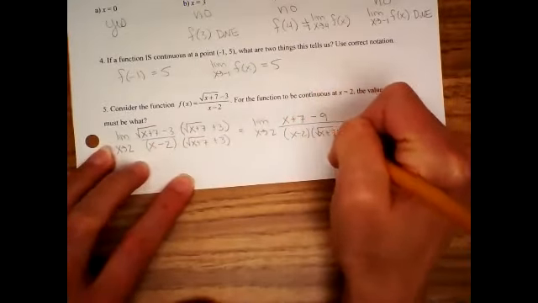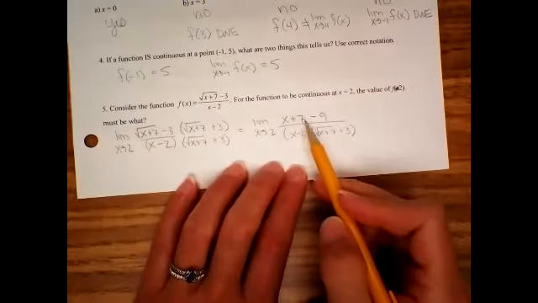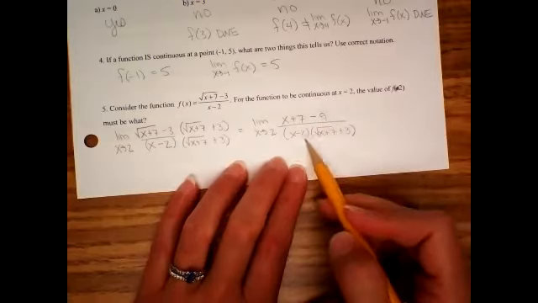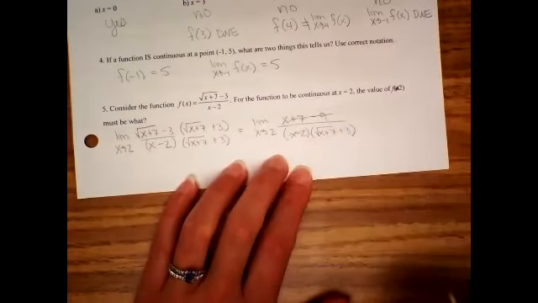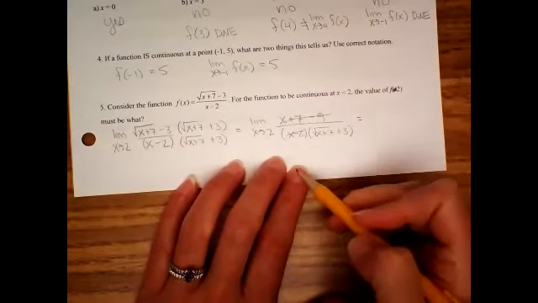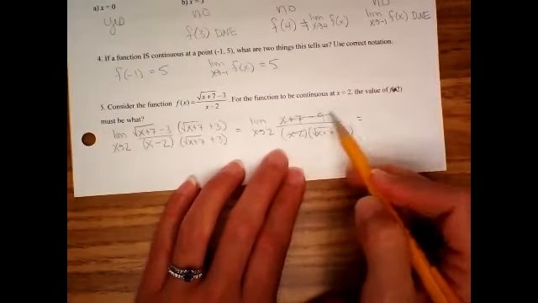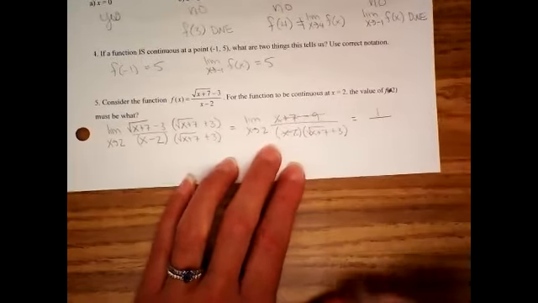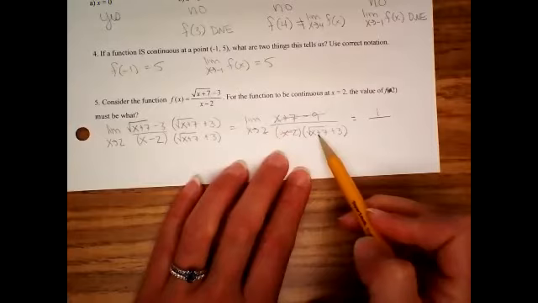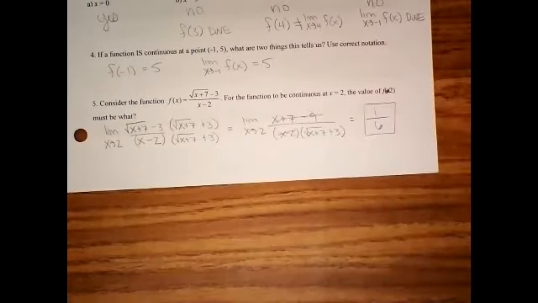Because if you try to multiply all that out, you're just going to get a big old mess. All right, and then x plus 7 minus 9, that is x minus 2, so these cancel, which is the whole idea. You want to get something to cancel. Once you get that to cancel, you can go ahead and plug in the value you're approaching. Now this numerator is going to be 1 since everything canceled out. And if we plug in 2 down here, we'll have square root of 9, which is 3, and then 3 plus 3 gives you 6. So 1/6.